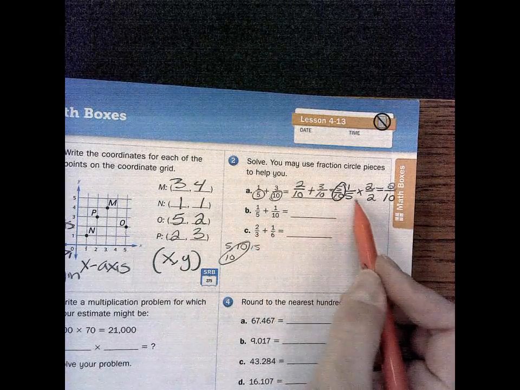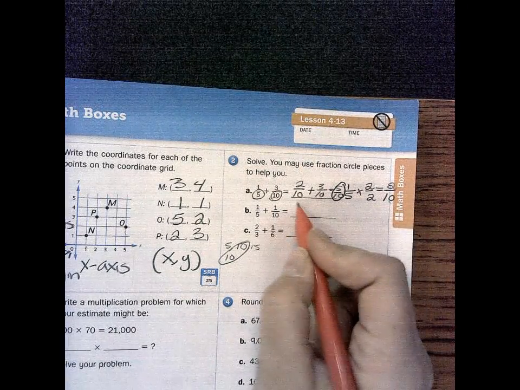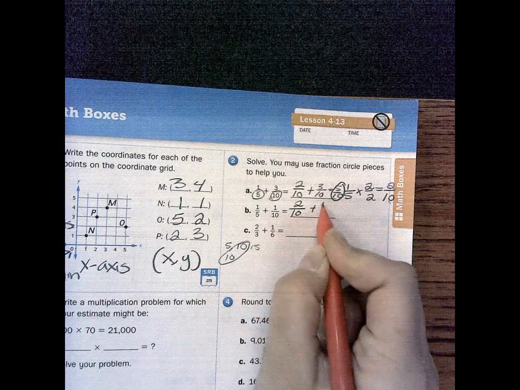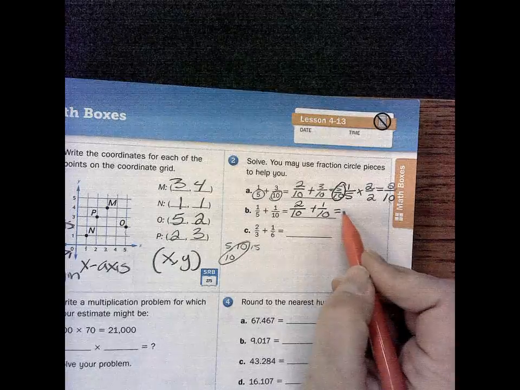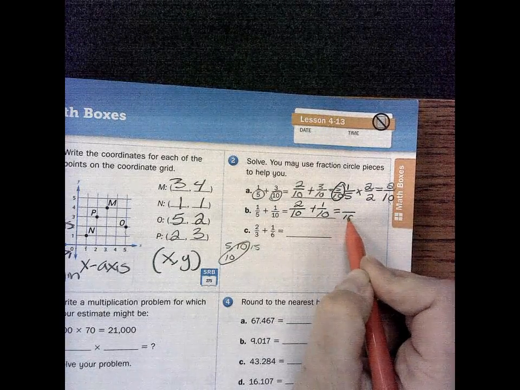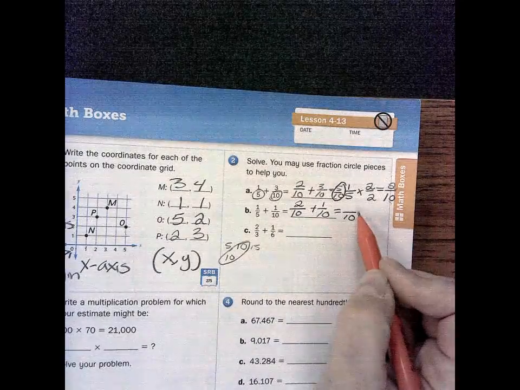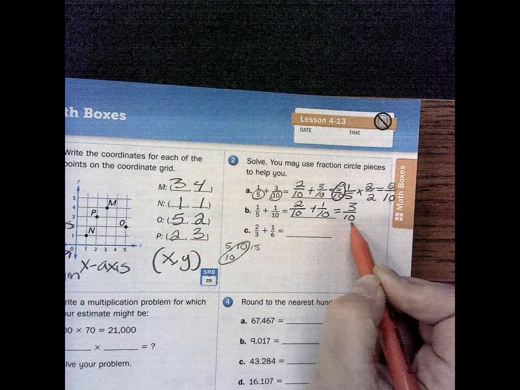I know 1/5 and 2/10 are equivalent to each other. So I'm going to go ahead and fill that in. And now I can solve. Remember, your denominator stays the same, and you add or subtract your numerator as needed. And here I'm adding, so my answer is 3/10.